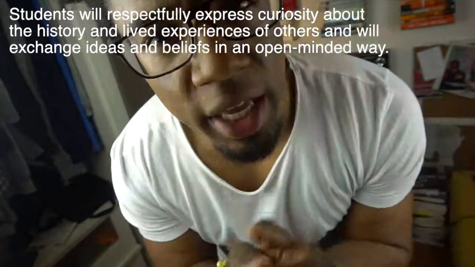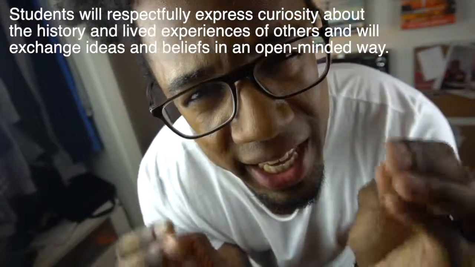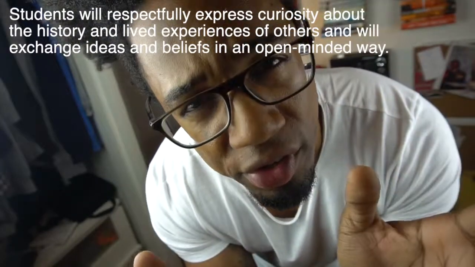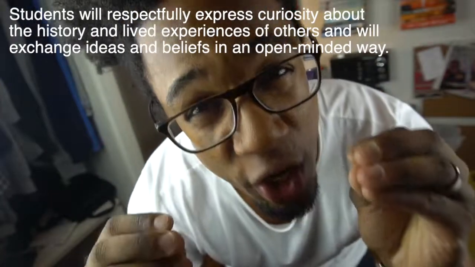Students will respectfully express curiosity about the history and lived experiences of others and will exchange ideas in an open-minded way. Now, let's think about open-minded just for a second. What does that actually mean? To me, it means thinking about different perspectives, different experiences, and genuinely thinking about how they feel, what they believe, and why. Not trying to influence, simply listening, understanding, not jumping the gun.